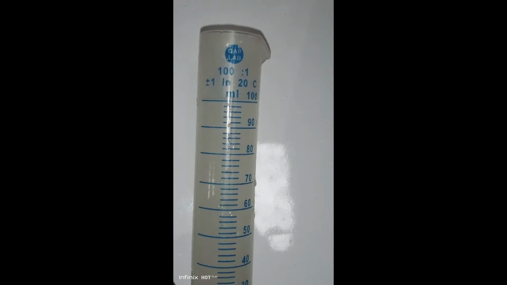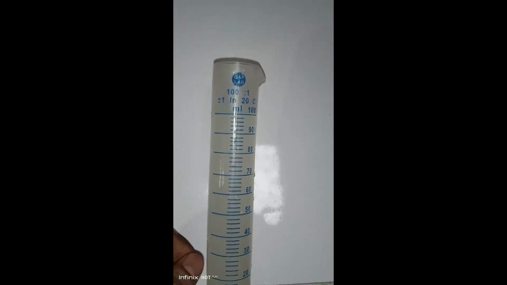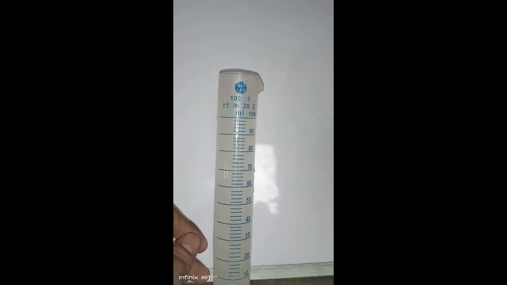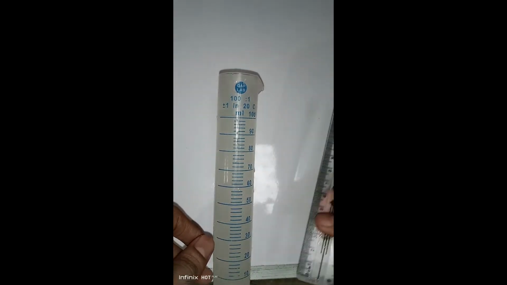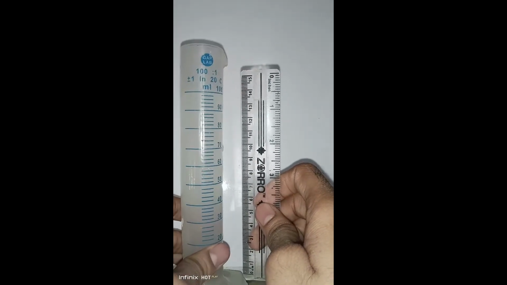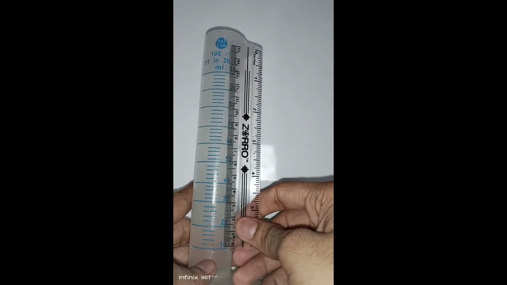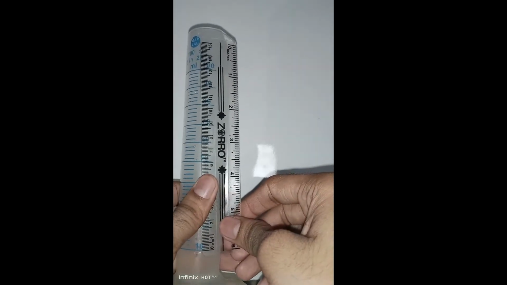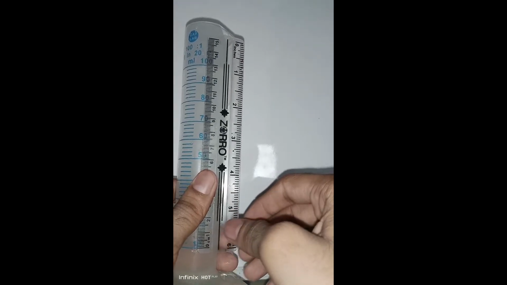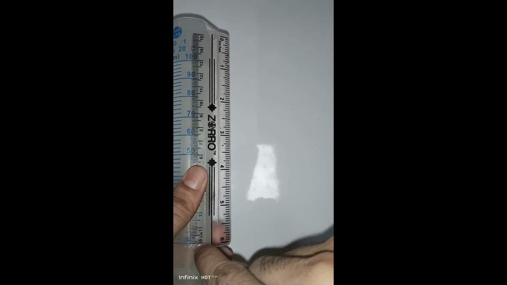For the sake of measurement, we require a measurement scale, which is always in your pencil box, this one. How will you measure with the measuring scale? Like this: you will consider the centimeter scale and you will align it with this 10, like this. I hope it is clear to you all. You have to place the scale's 0 with this 10 measurement.